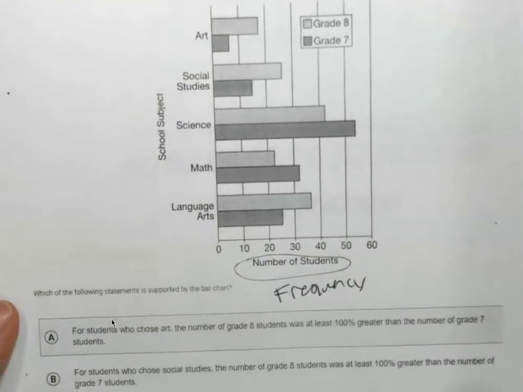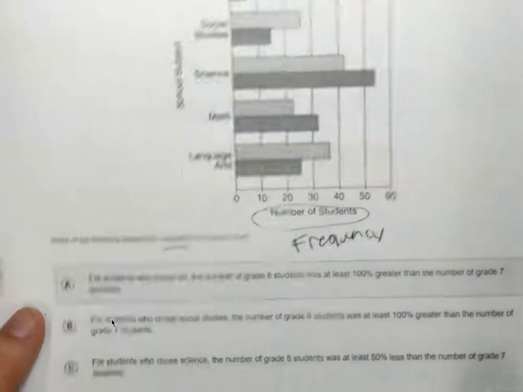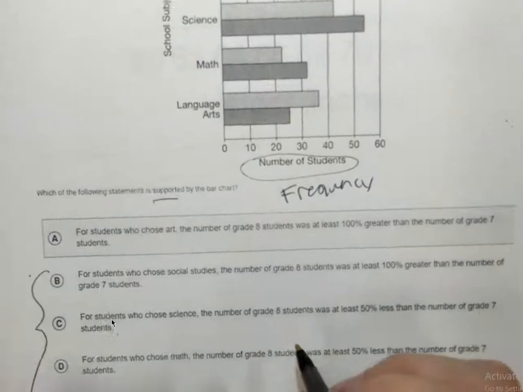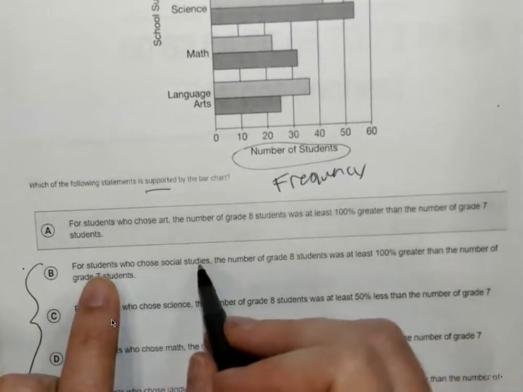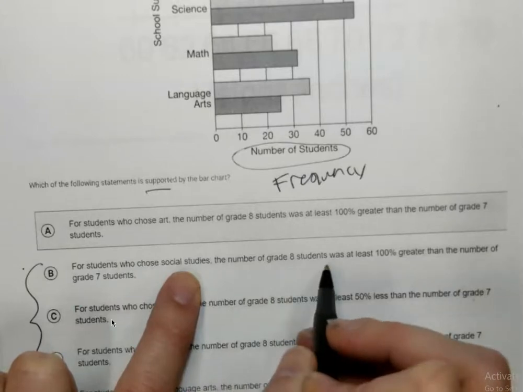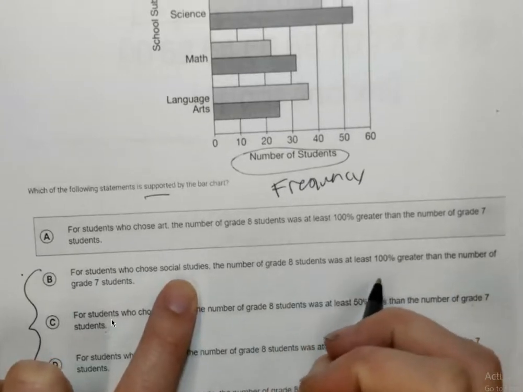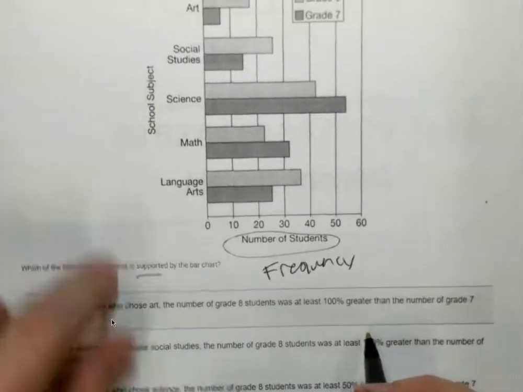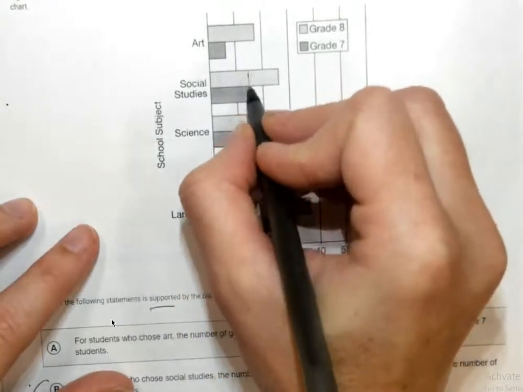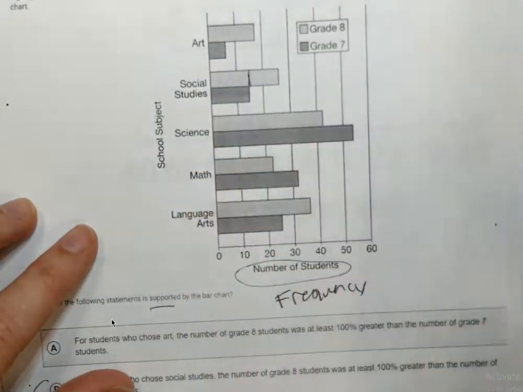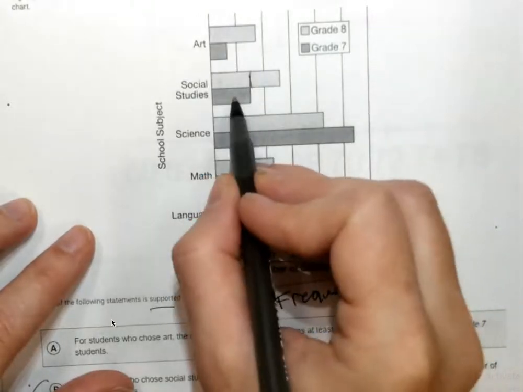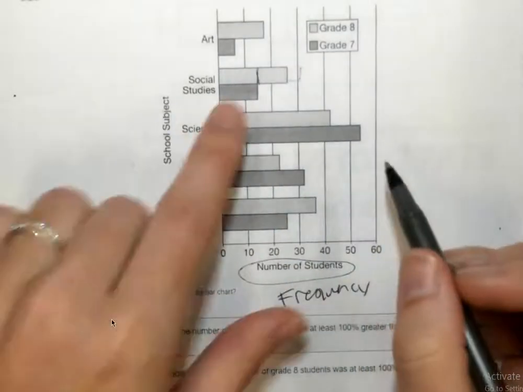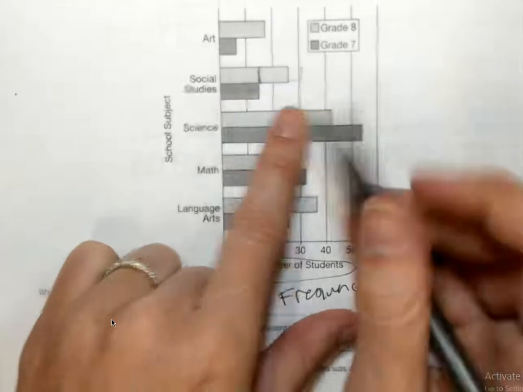Which of the following is supported by the bar chart? A is my correct answer, so A is supported, which means B through E must be wrong. Let's see why these are wrong. For students who choose social studies, the number of grade 8 students was at least 100% greater than the number of grade 7. So it's doubling the number of grade 7. Looking at social studies, it doesn't look like grade 8 is twice as much, right? It would have to be a whole other bar. It'd have to go to about here to make a whole other bar. 100% greater would be twice as much.